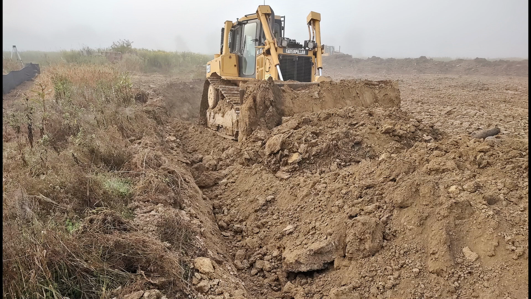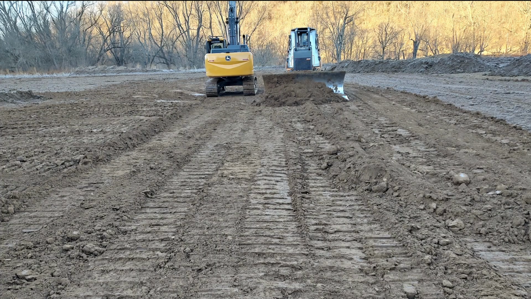The process of adding and compacting clay in layers continues until the groundwater dam is built to the planned elevation. Both the excavator and the dozer are being used to compact soil in the upper layers of this groundwater dam.